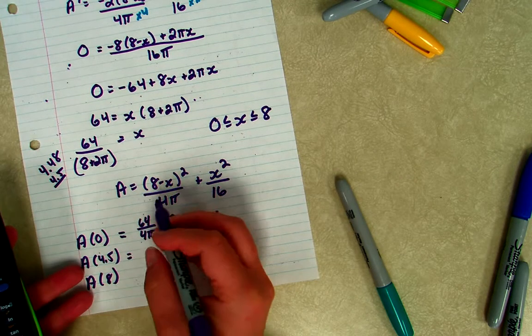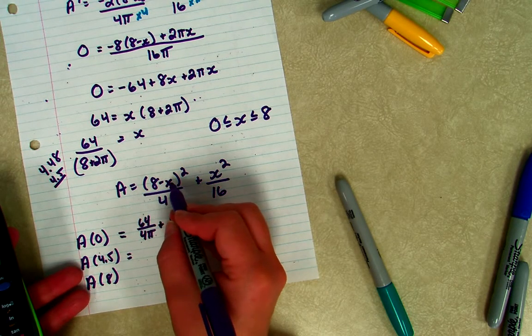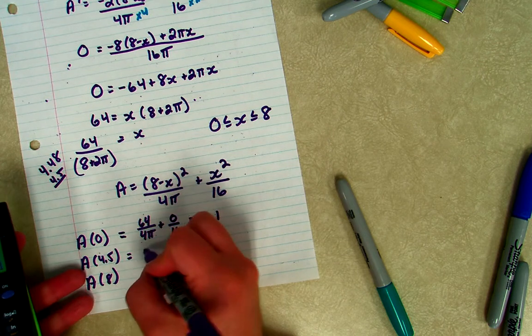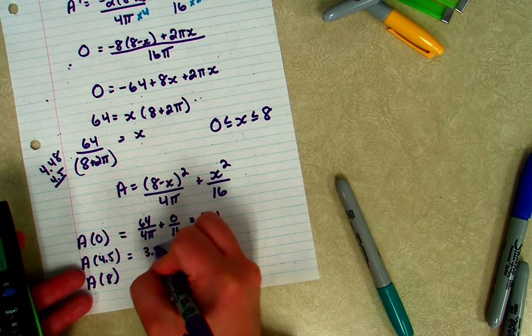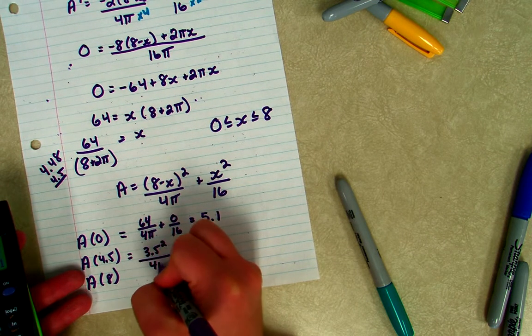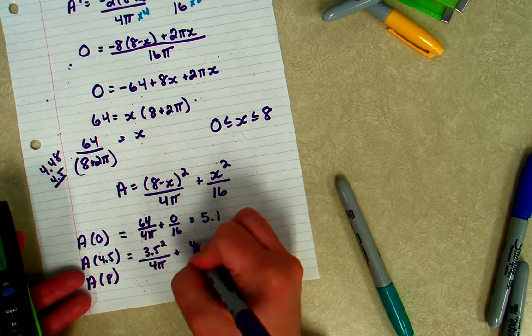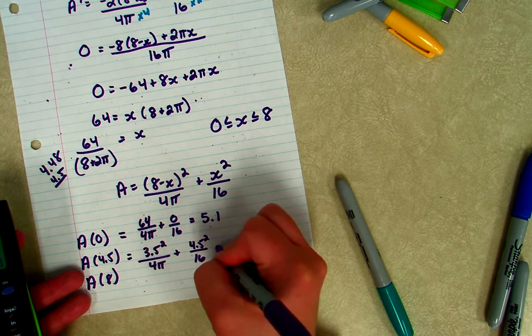I'm going to do the same thing with 4.5. 8 minus 4.5 is going to be 3.5. I'm going to square it and divide by 4 pi. And then I'm going to do 4.5 squared divided by 16.